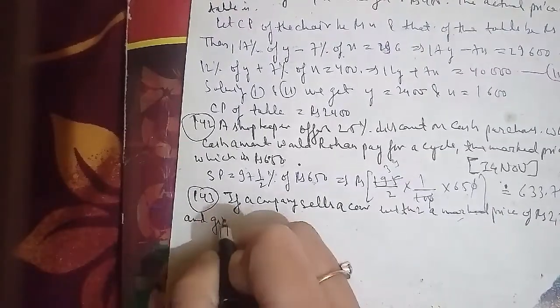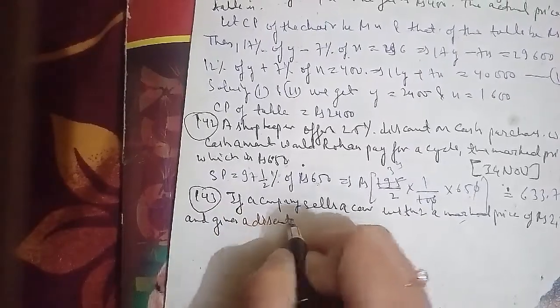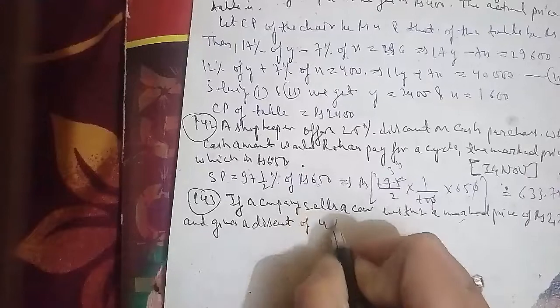This has been asked in your SSC examination paper, which is an important one, of course.